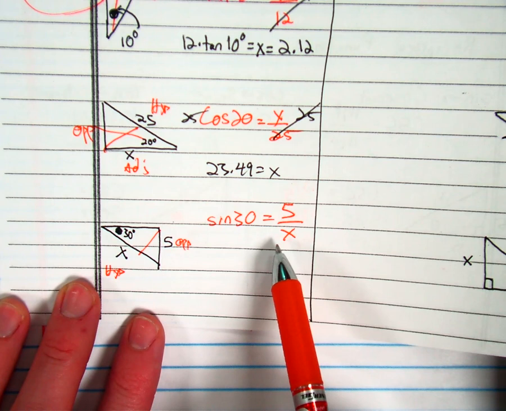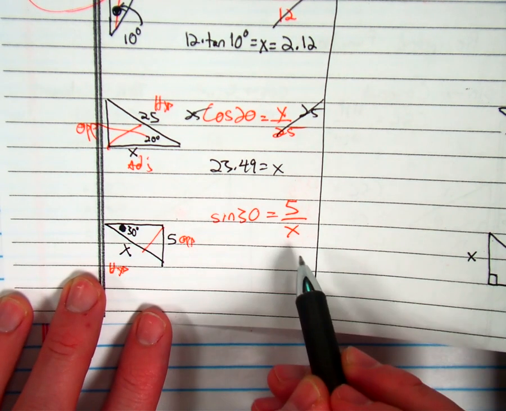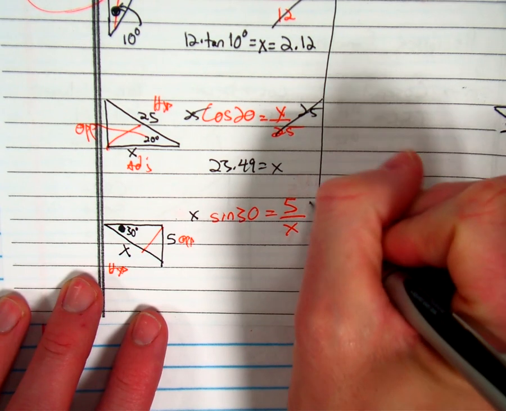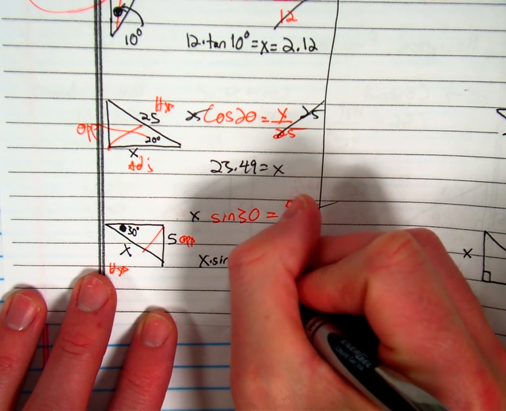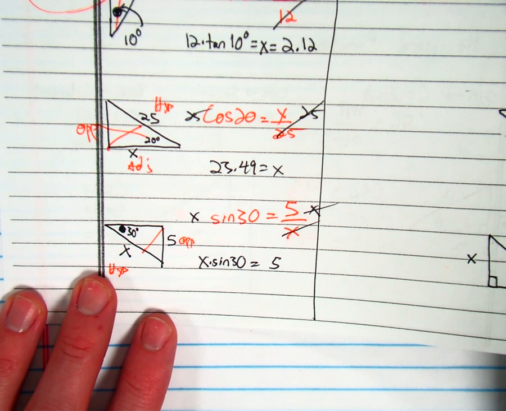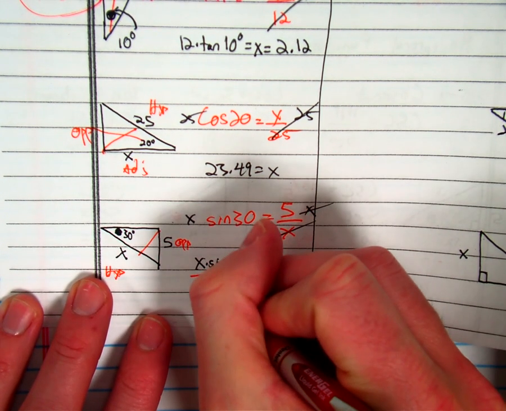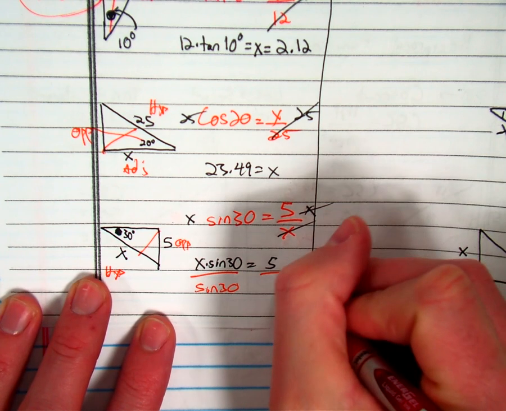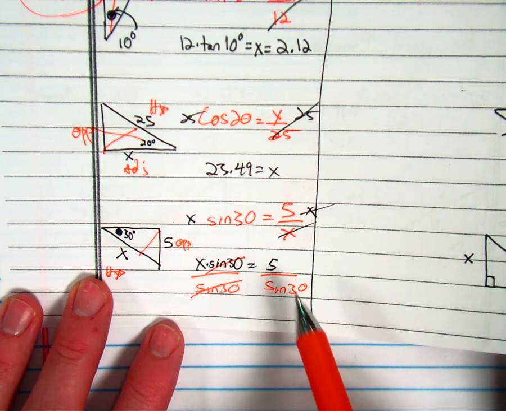Okay, there is a super nice shortcut. I'm going to show you the long cut first. We need x on top, so we're going to multiply by x. Okay, we'll have x times sine of 30 equals 5. Then we'll divide by the sine of 30. Okay, and look what happened.